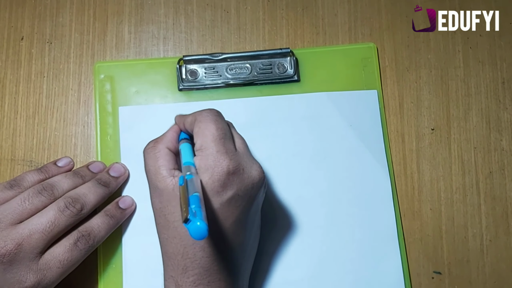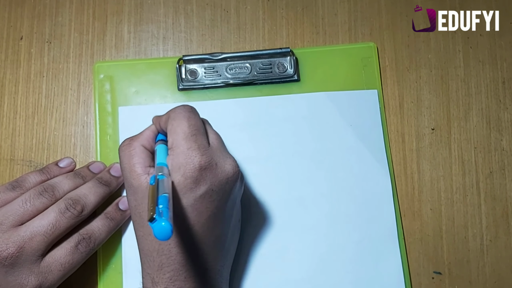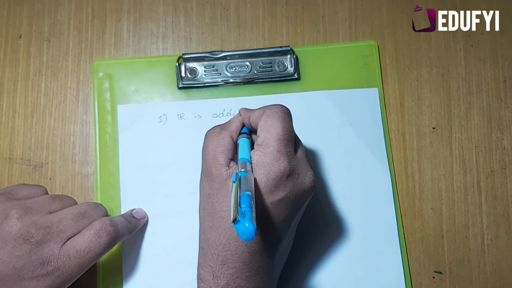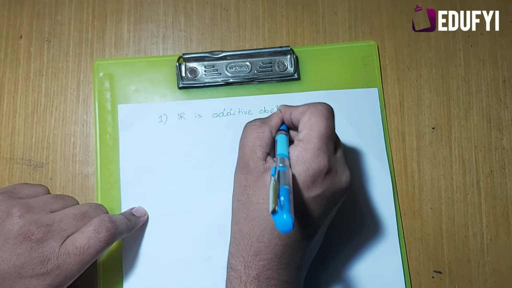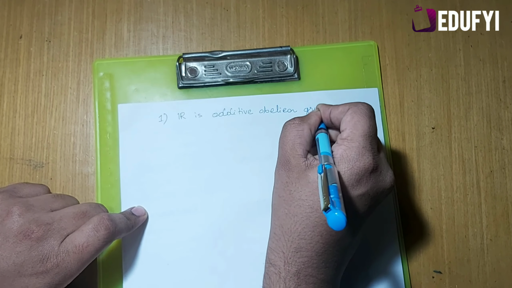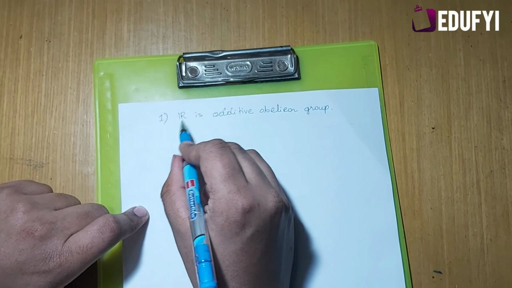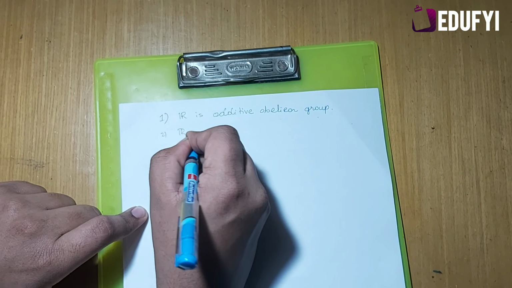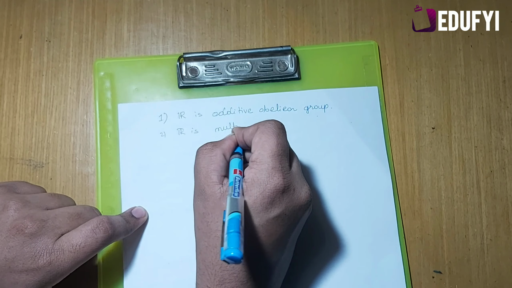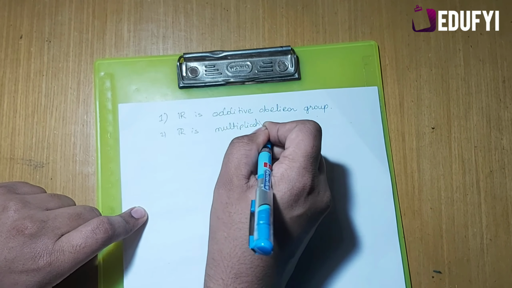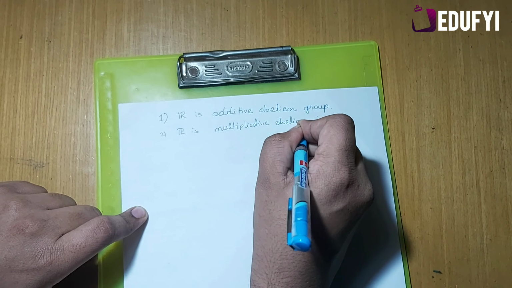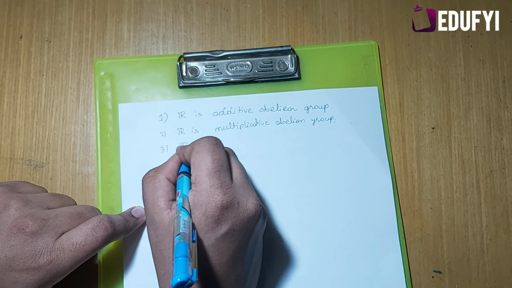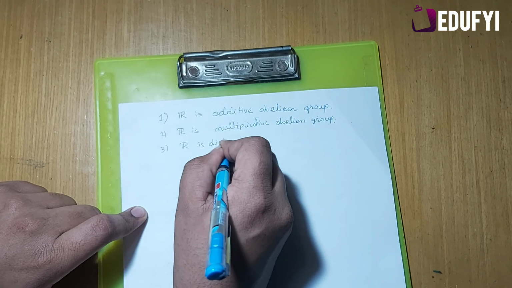We must prove that C is, first, an additive abelian group. Then we must prove that C is a multiplicative abelian group. Finally, we must prove that C satisfies the distributive law.